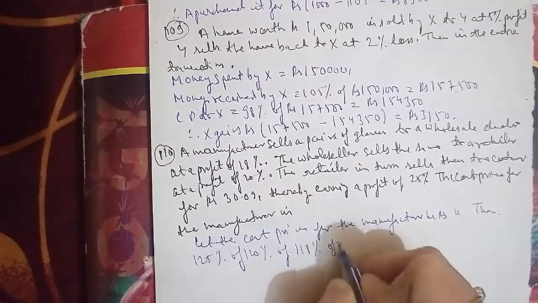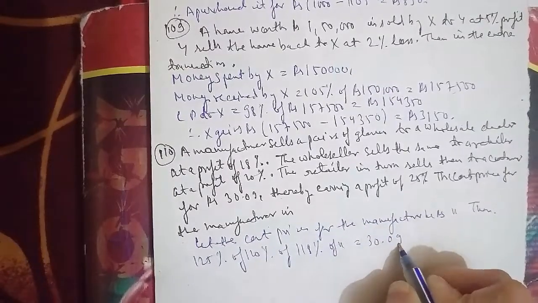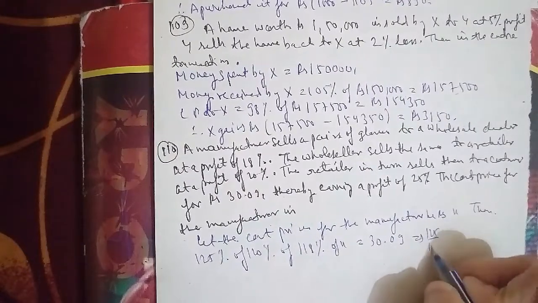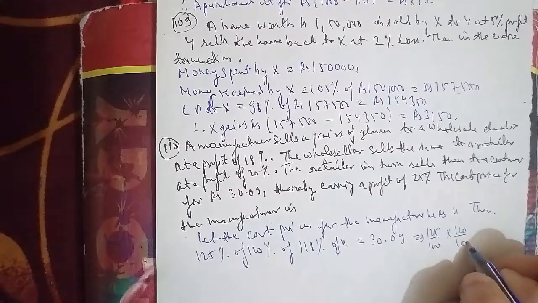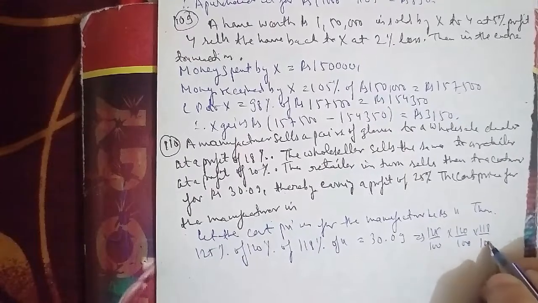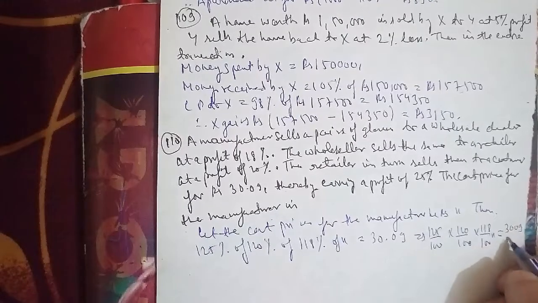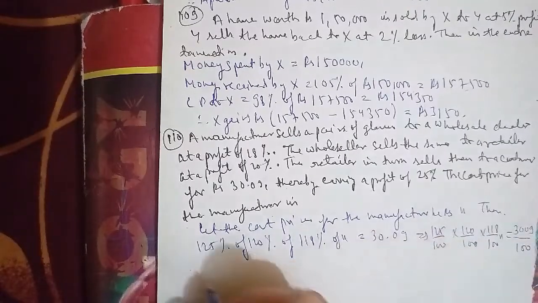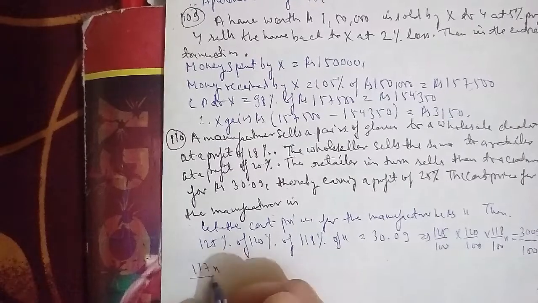X equals 3009 upon 100. So 177X upon 100 equals 3009 upon 100, which gives X equals 3009 upon 177, which equals 17. So we get the answer here.